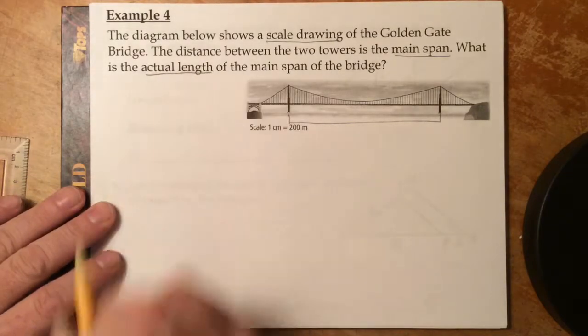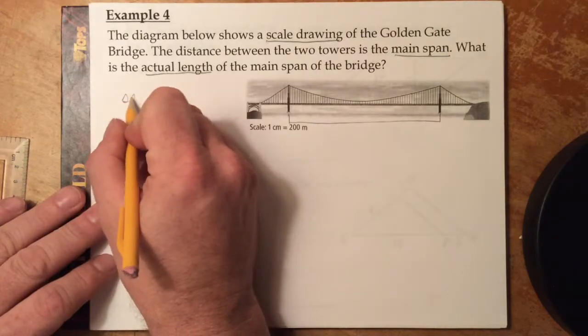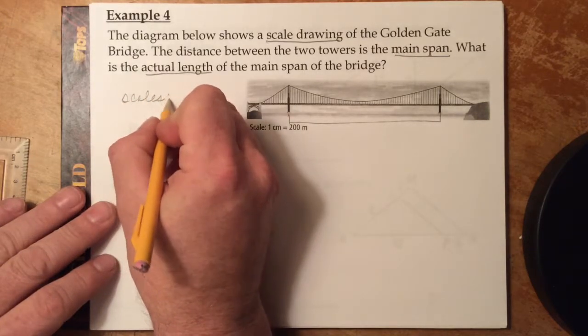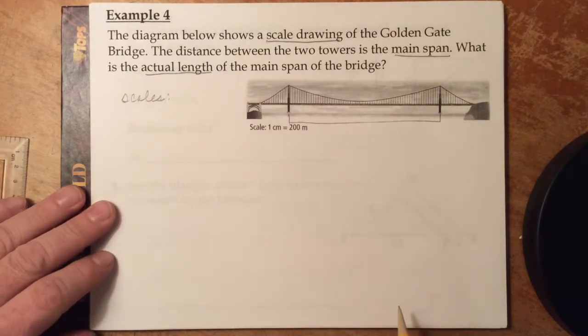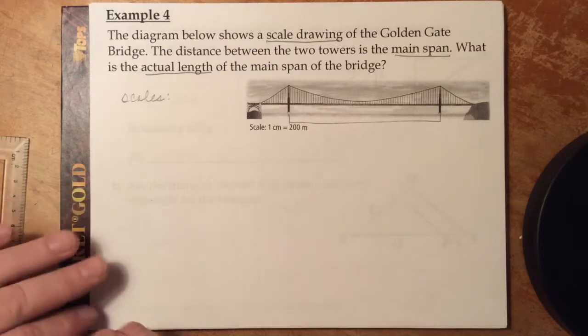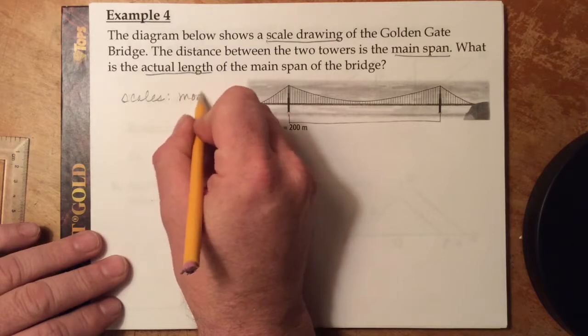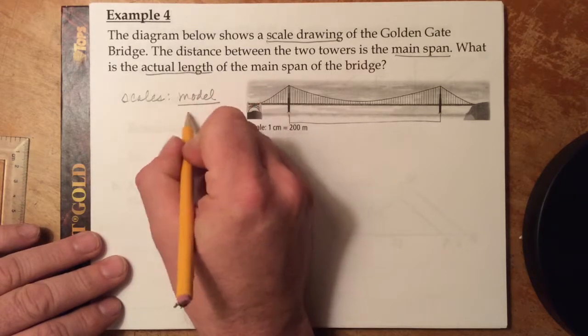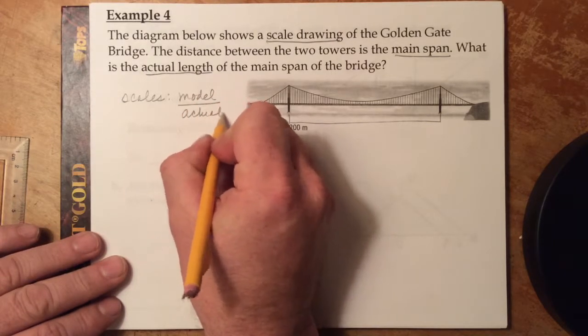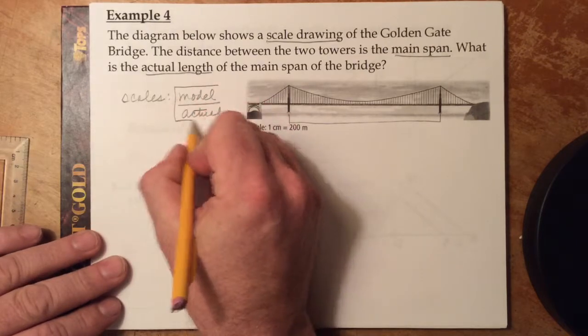The actual length. When dealing with scales, from blueprints to maps, anything like that, the scale is always measured as the model measure to the actual measure. The model to the actual.